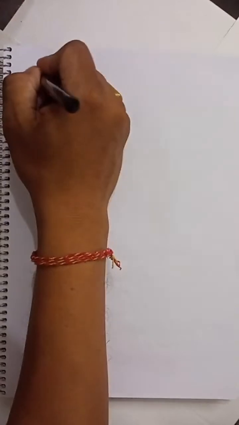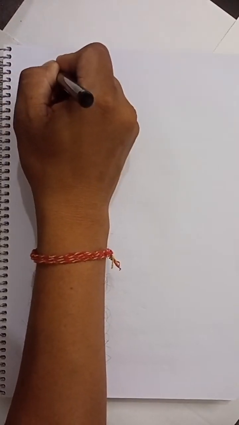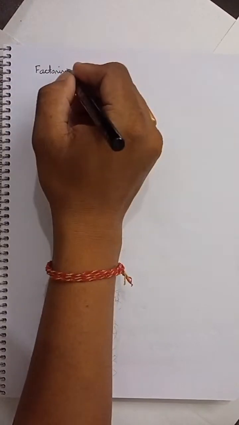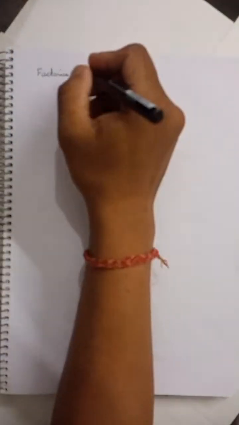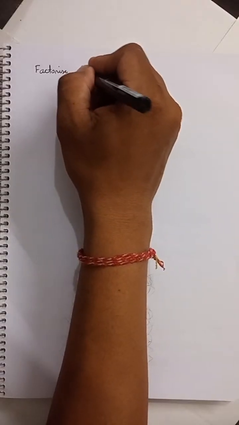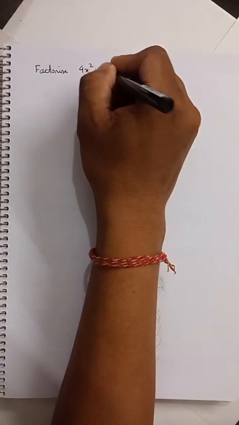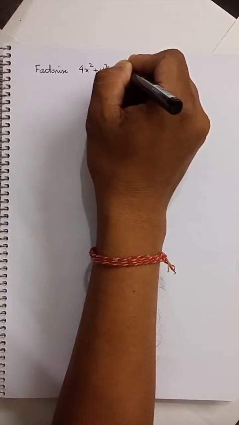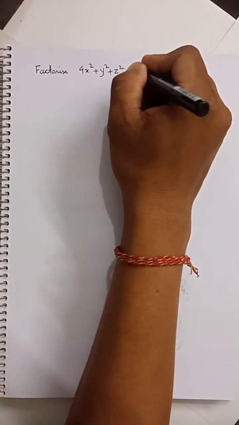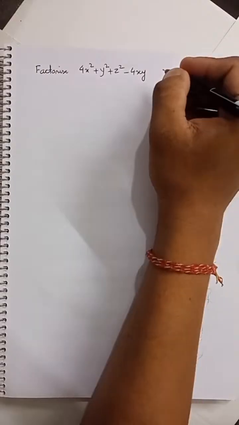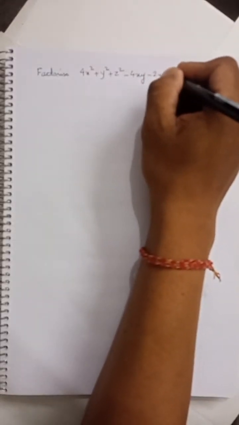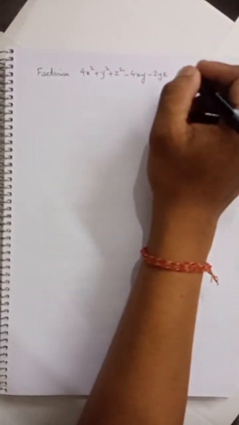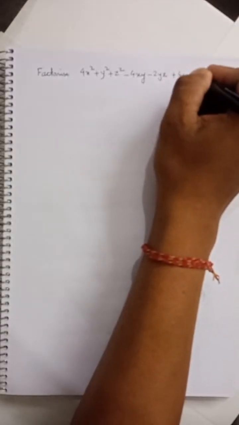Let me adjust the notebook first. Factorize. Like I said, factorize is what? You will be given in expanded form and then you have to write in terms of factors. So factorize 4x square plus y square plus z square minus 4xy minus 2yz plus 4xz.